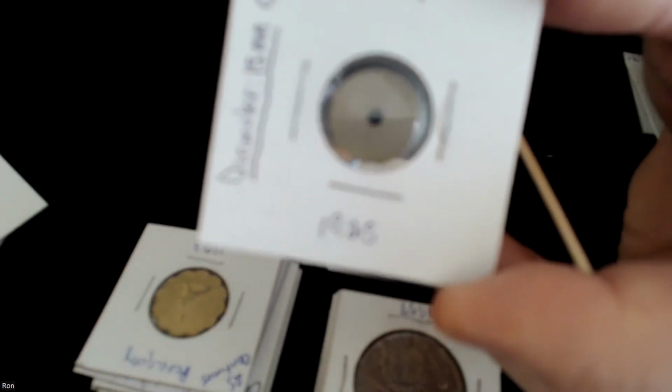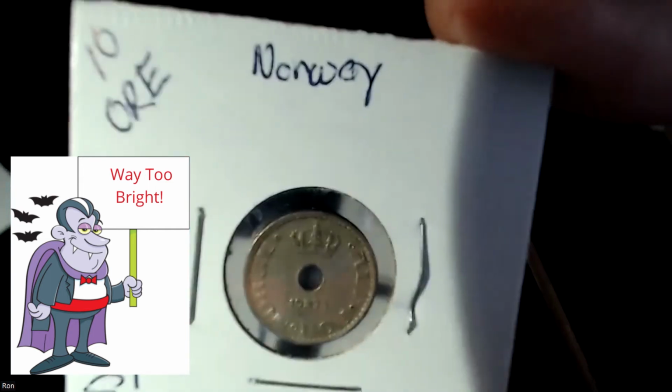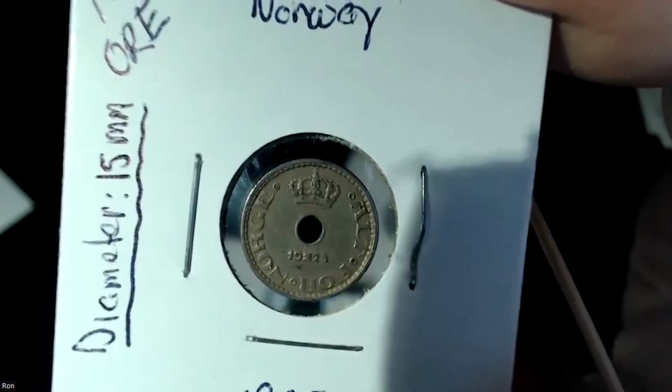Let me see if I can turn that on. Oh, that's way too bright, but will it focus? There it is. 1922. Beautiful coin, 15 millimeters, and it has a hole in it. Now, you can also build a collection in terms of age from the 1800s.